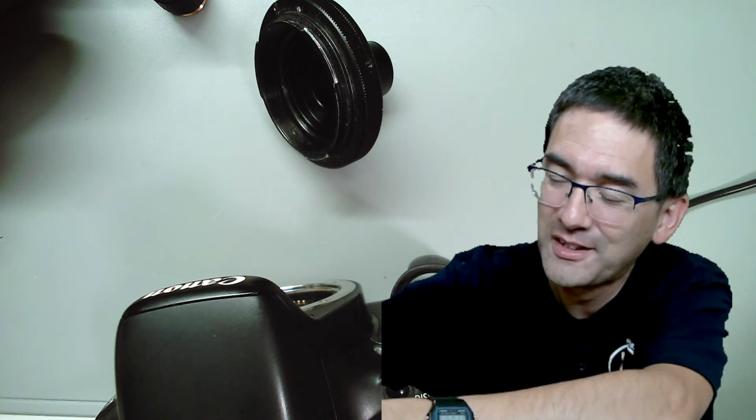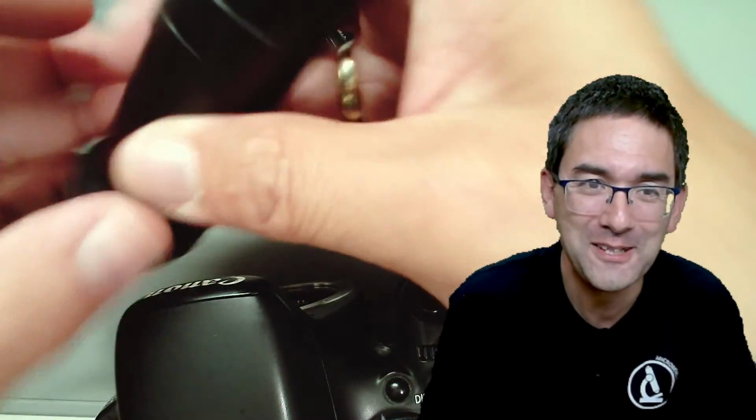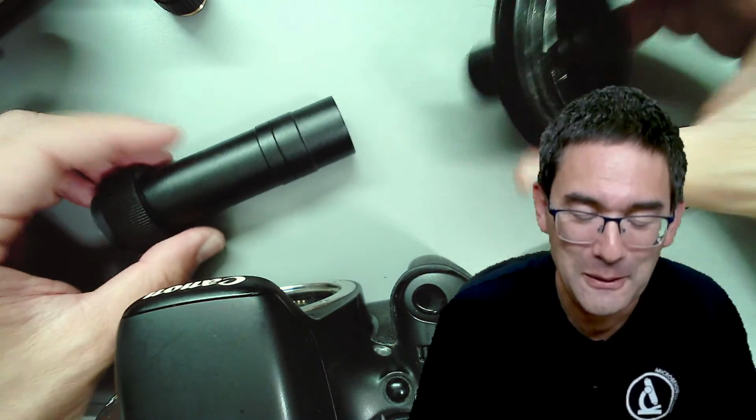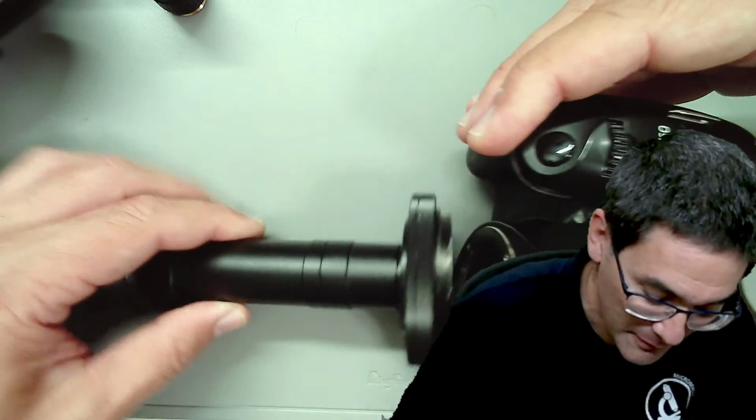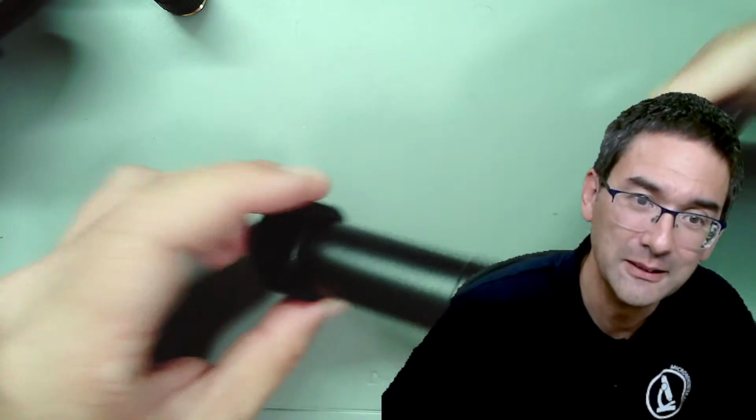I'm gonna get the photo tube out again, to show you. I need to unscrew it. It has a long threading to adjust the length of the photo tube. Here we go. So this here is the photo tube, and it goes in here, boom, like this, and then here is the camera.